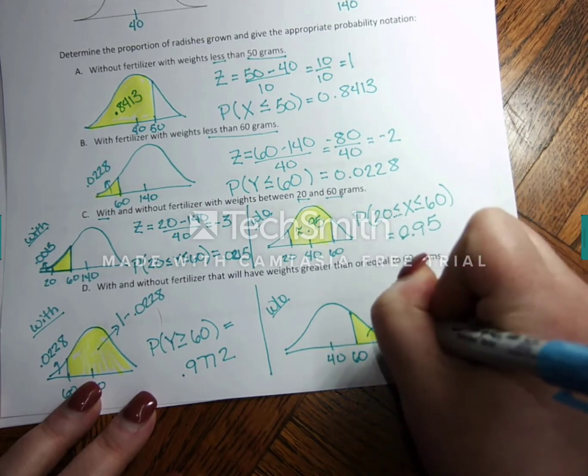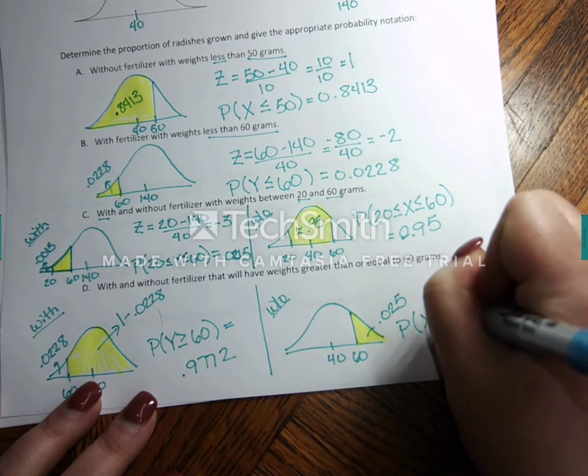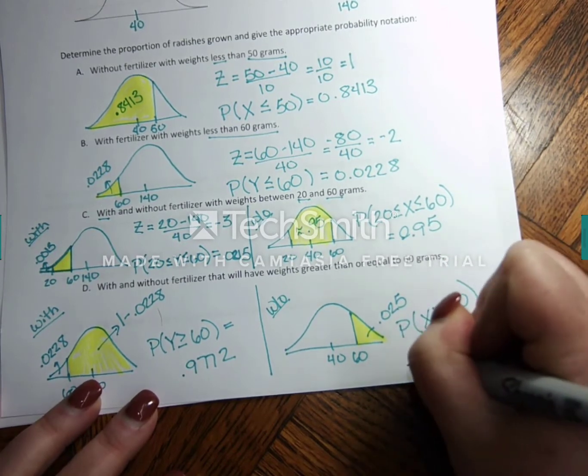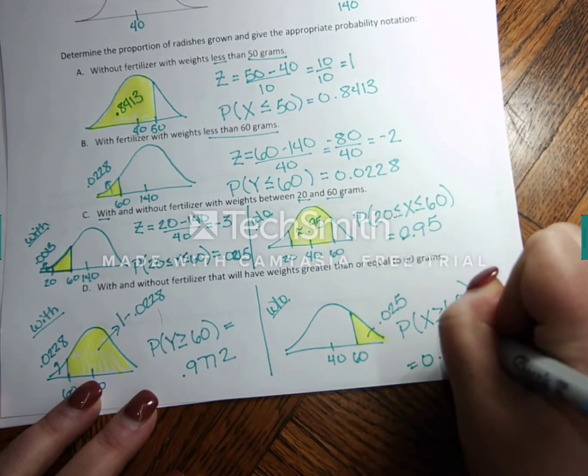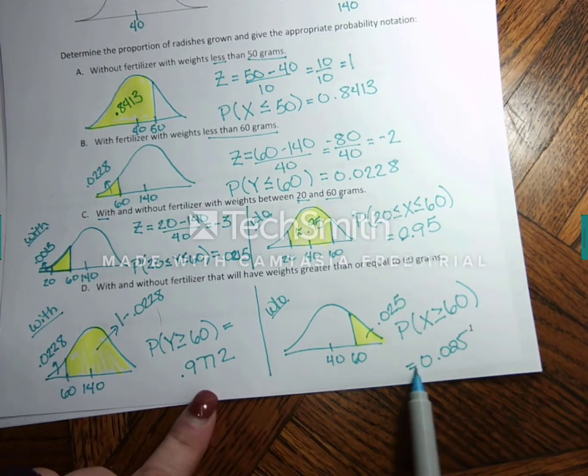So therefore, the probability that x is greater than or equal to 60 is equal to 0.025. Now, this is what you would get using the empirical rule. If you use the standard normal table, you will get something that is very similar to this.